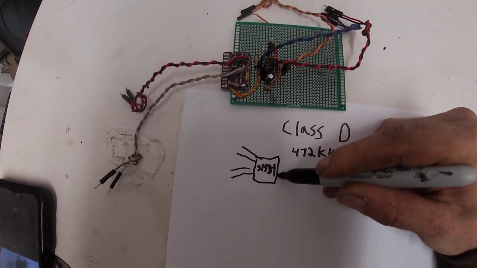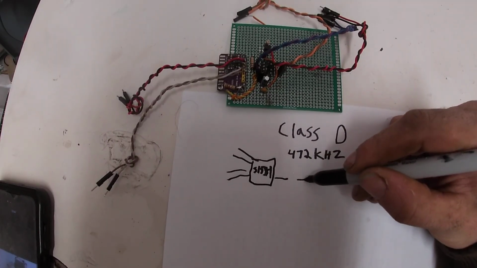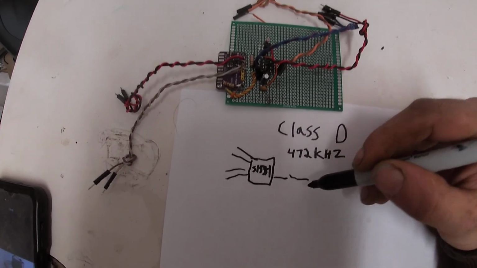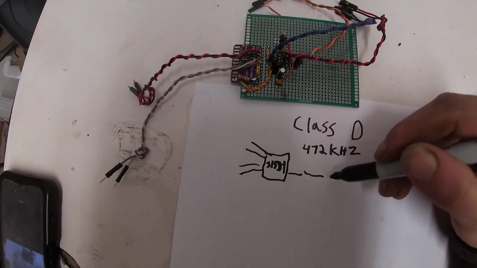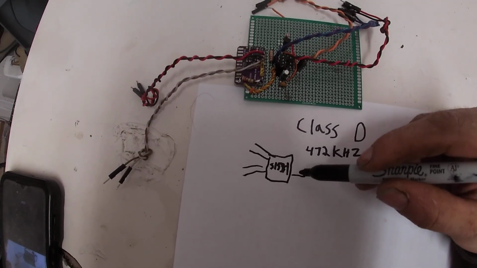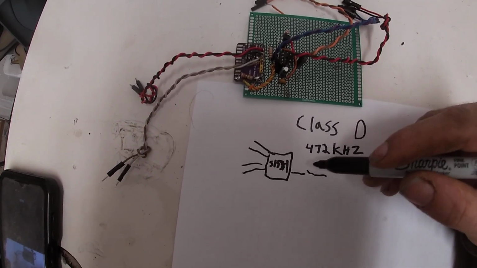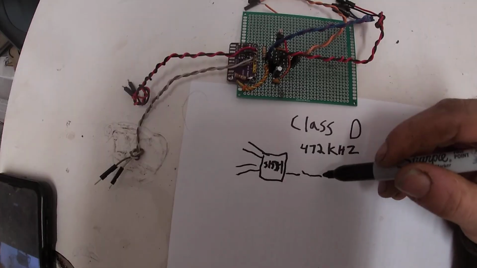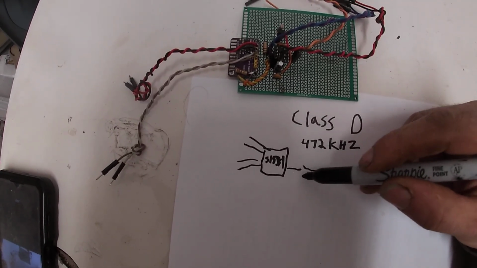So just imagine a switch going on and off at that rate. So that's all that is, in short. But it's a very, very weak signal.